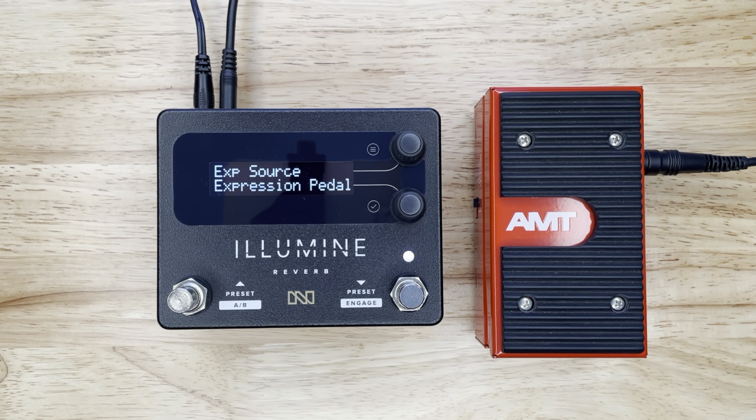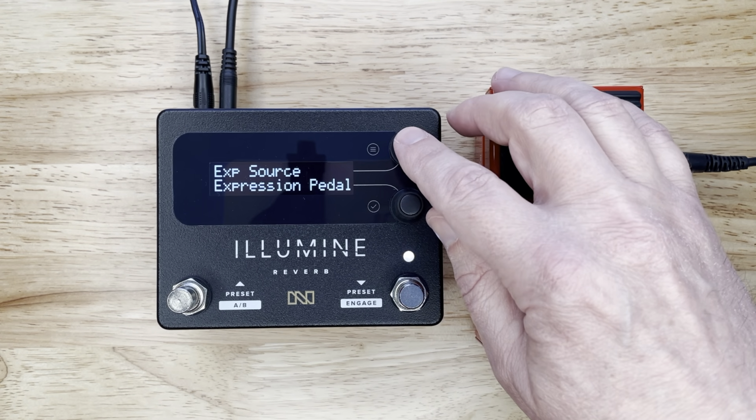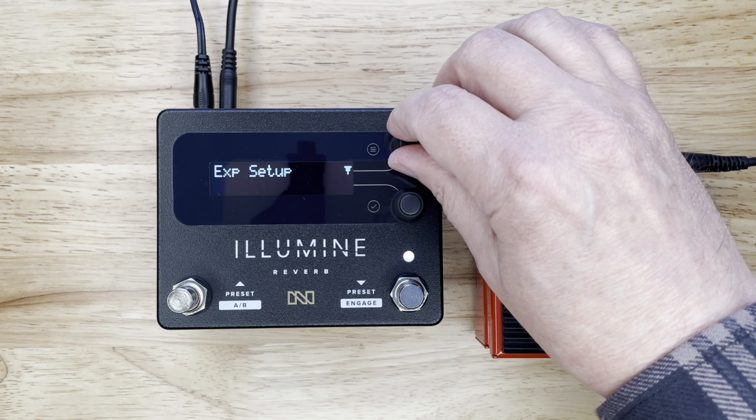Using expression control in a preset. Let's see how to use an expression controller to control the parameters in a preset. We'll start by using an expression pedal as our input. Return to the top-level menu and navigate to the EXP Setup menu.